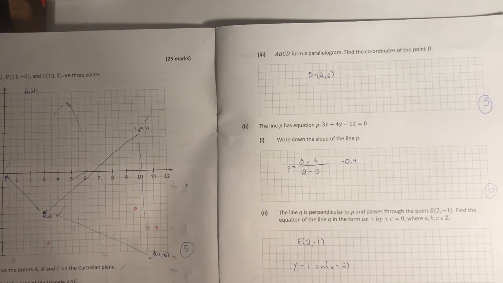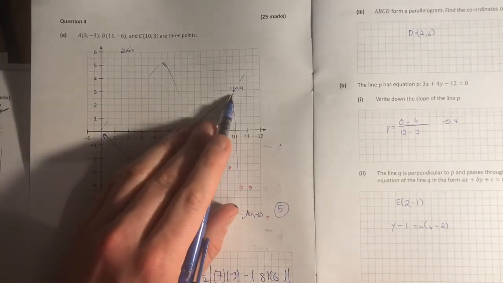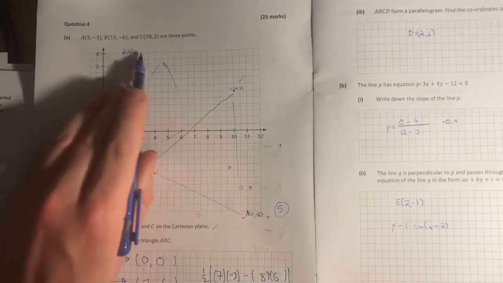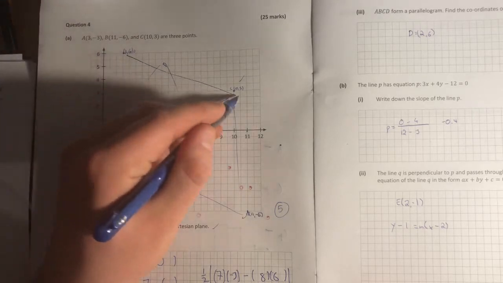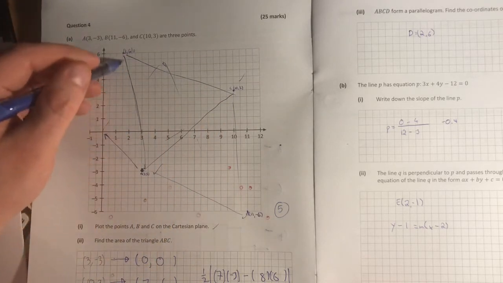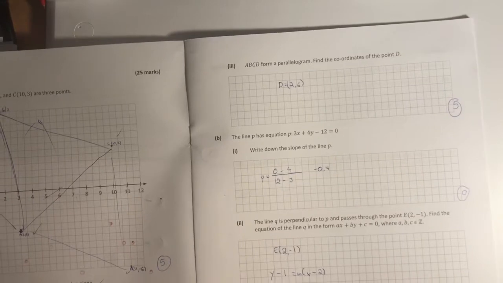ABCD forms a parallelogram. Find the coordinates of the point D. Okay, so when we connect this point onto this point onto this point and onto some other point over here, it'll form a parallelogram. So we can go kind of like there. And the student here, I think, chose 2, 6. Yeah, he was right, I think, 2, 6. Well, good man for that. Full marks for that, okay?